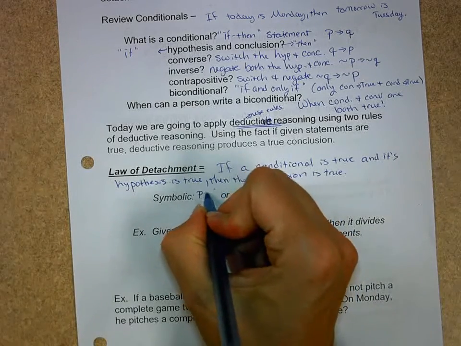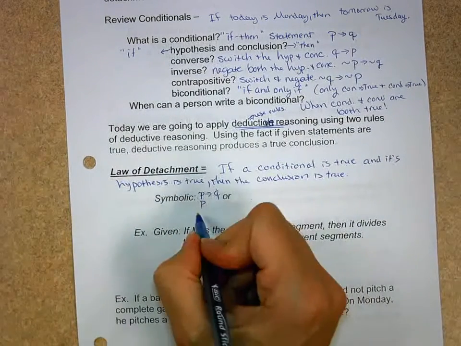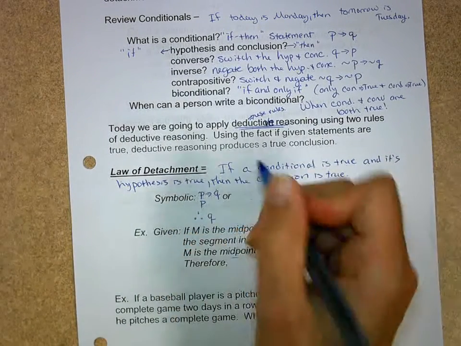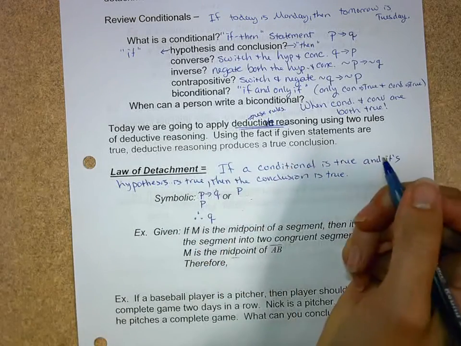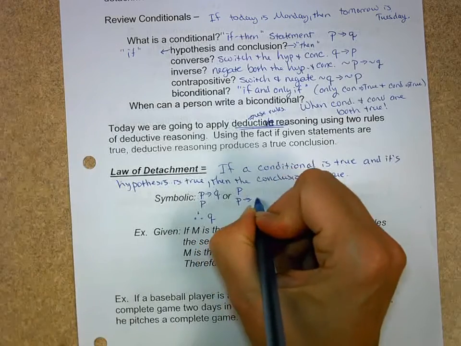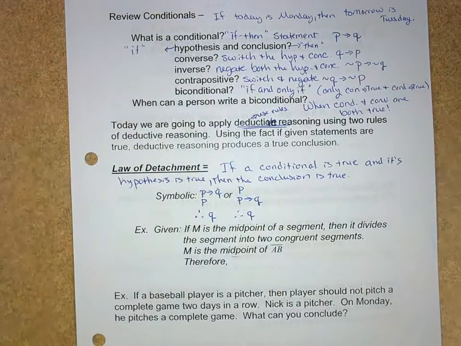Here's my conditional statement. If P, then Q. If my hypothesis is accepted as true, I can naturally conclude Q. Now, it can be flipped around. I could have my statement of truth by itself, then I can have my conditional statement, but I still come up with the same conclusion. Here's what I mean by this.